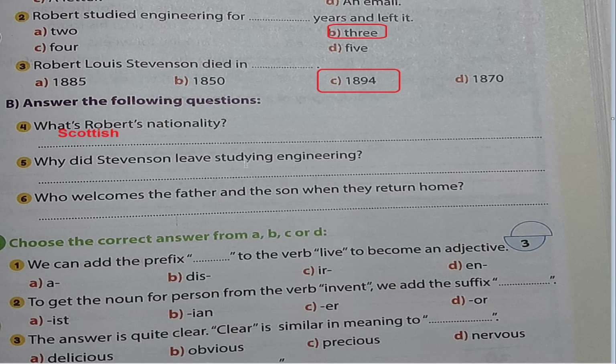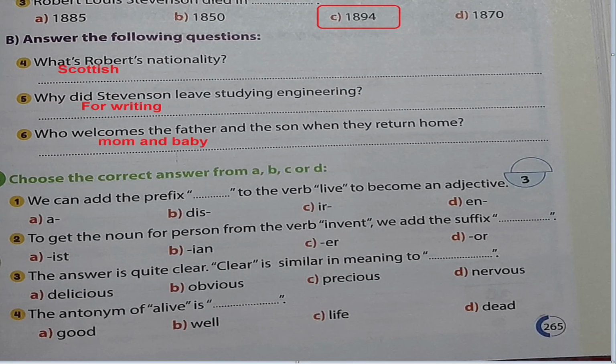Why did Stevenson leave studying engineering? For writing. من أجل الكتابة. Who welcomes the father and the son؟ Mom. أما السؤال الرابع choose the correct answer اختر الإجابة الصحيحة. We can add the prefix to the verb live to become an adjective. To get the noun of the person invent, inventor, مخترع. The answer is quite clear.